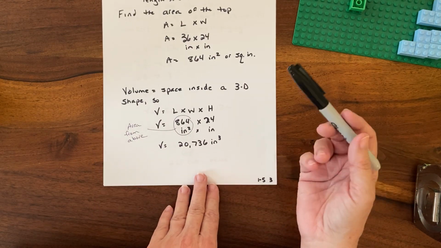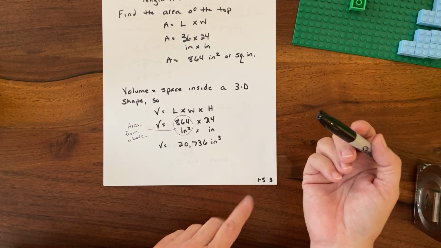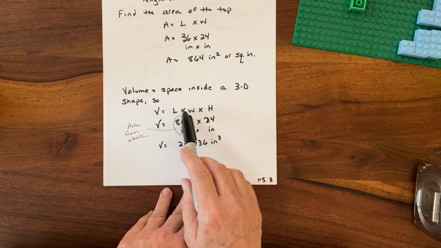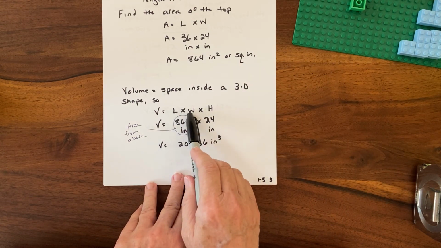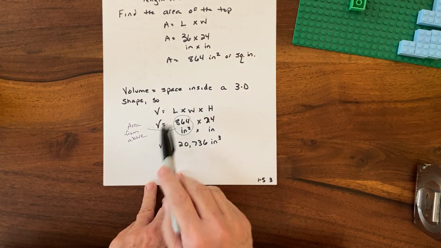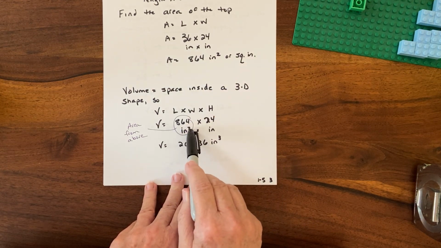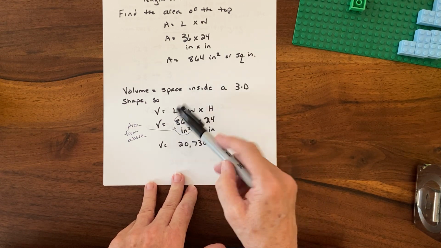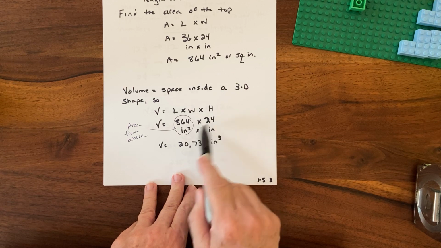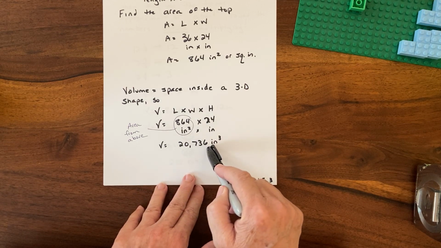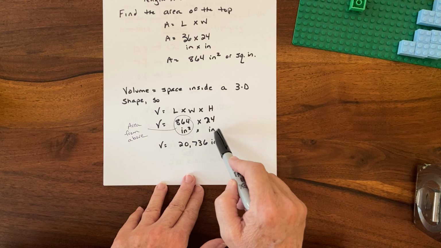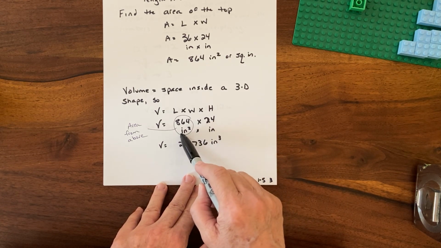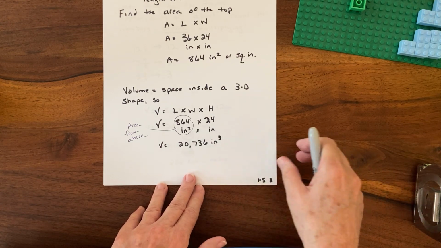Now she wants to know how big it is inside, right? So is it big enough to hold all of her fabric? So volume is length times width times height. So length times width, I got up here. I don't have to do it again. It's 864 square inches. And then my height is 24 inches. So when I multiply 864 times 24, I get 20,736. Inches squared times inches is inches cubed, right? Because that's inches times inches, and then you have another times inches, cubic inches, right?